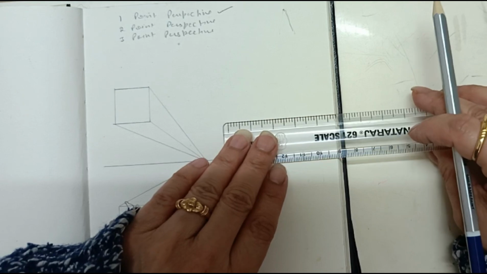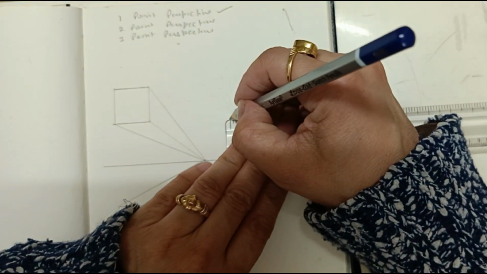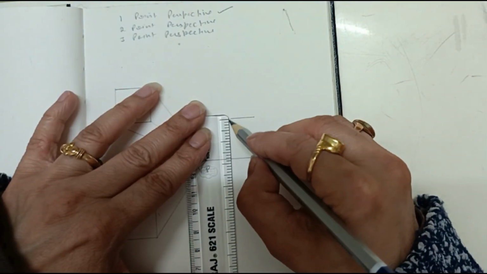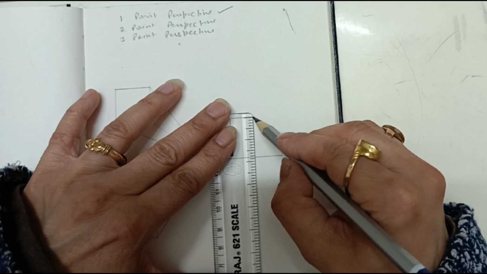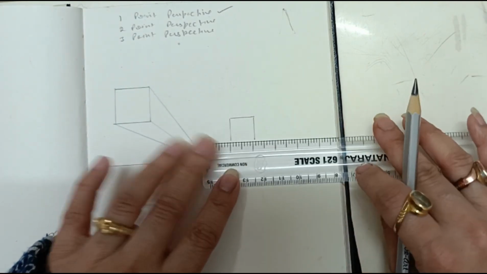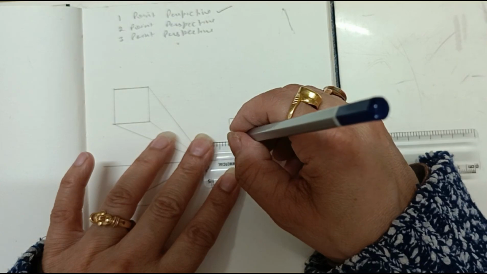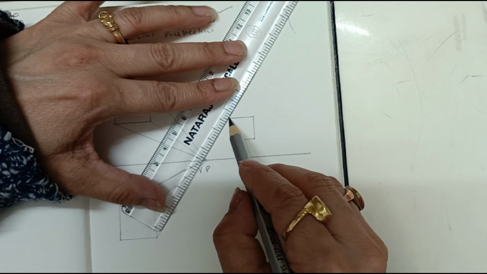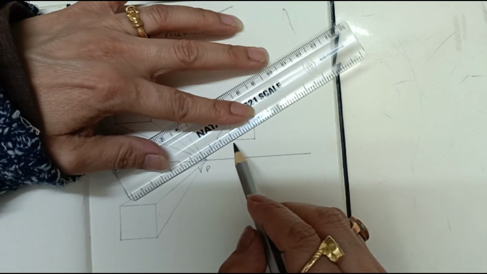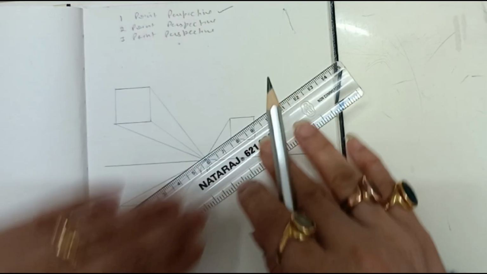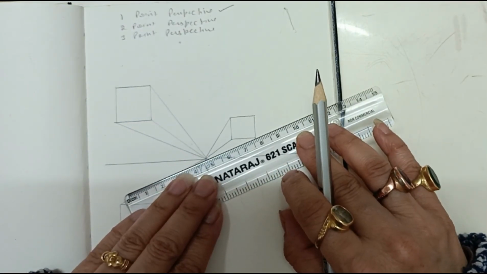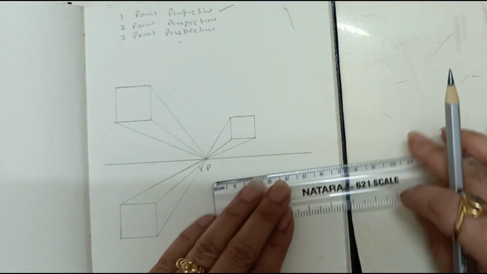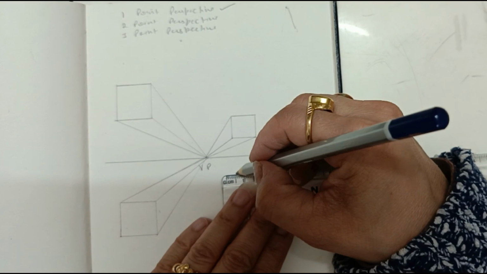Now I will make one cube this side, and it can be small or big or rectangular. Same you have to do, you have to join all these corners with the vanishing point. This is our up eye level, and this is our low eye level.